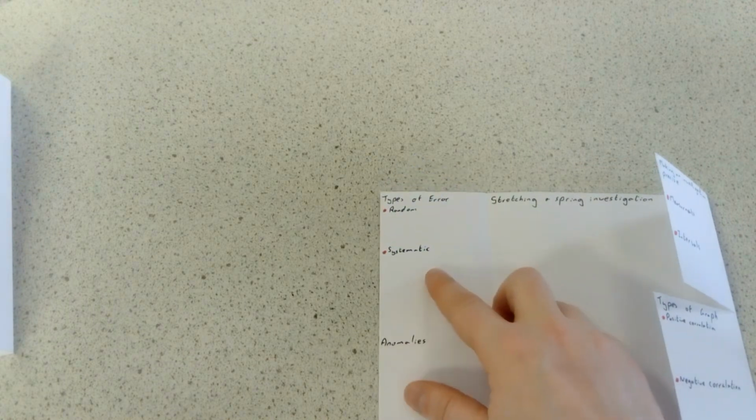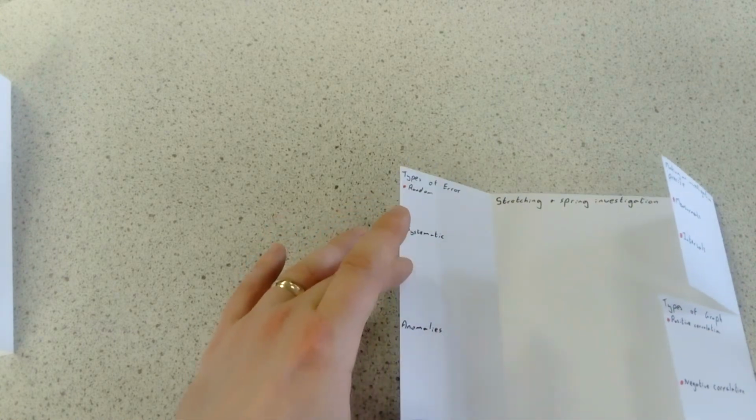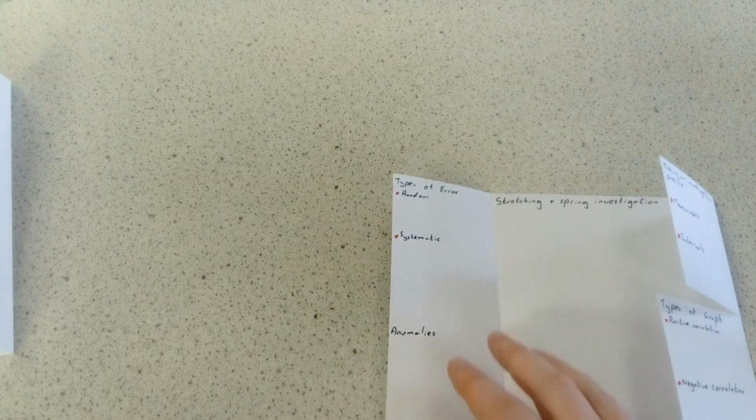A systematic error is an error where the same error is being made every time. So if you're weighing something at different points, and your set of scales already said 200 grams when there was nothing on it, then every one of your readings is going to be 200 grams above. So that would be systematic because all of your readings would have that error.